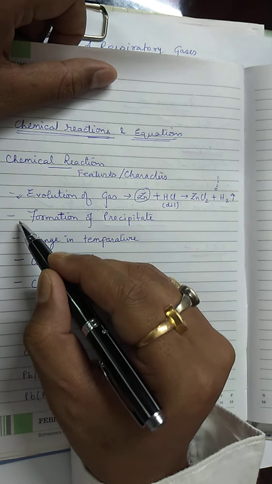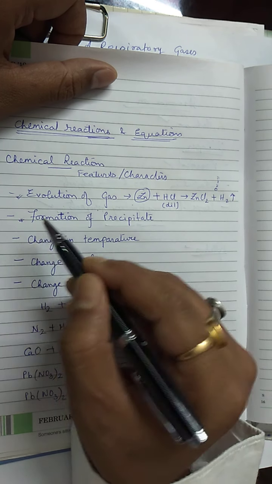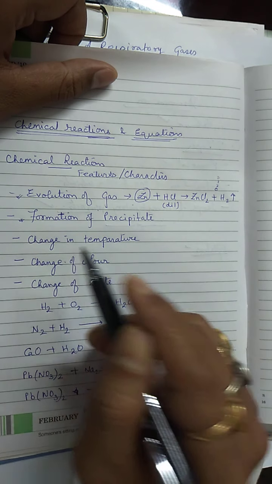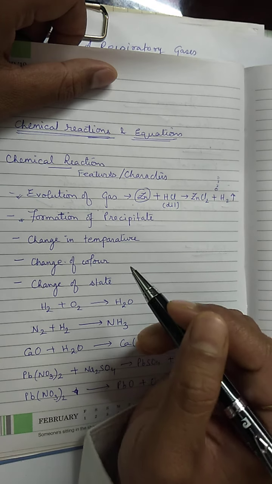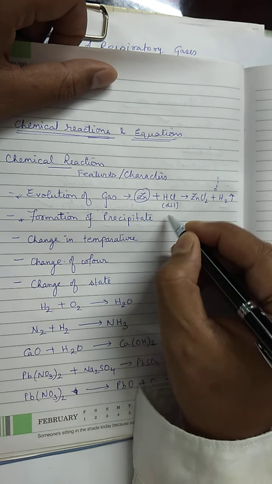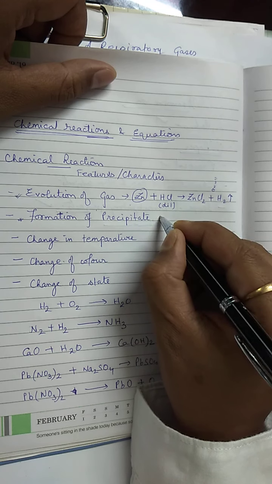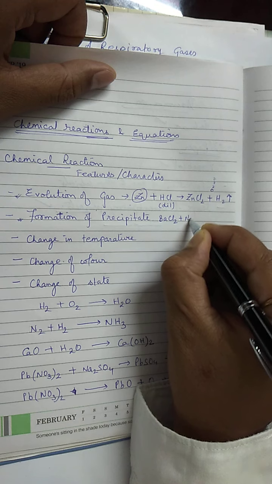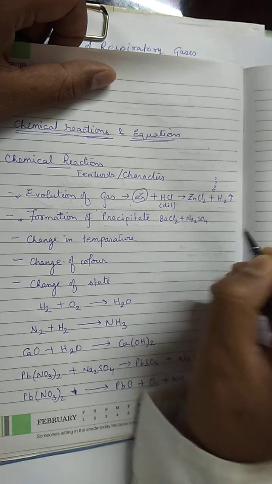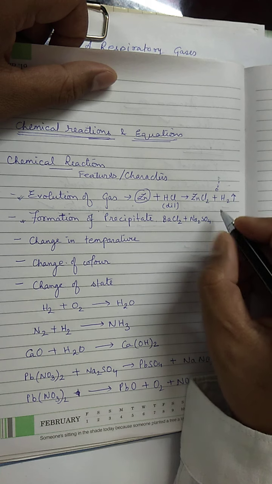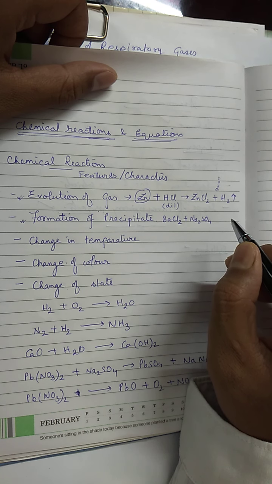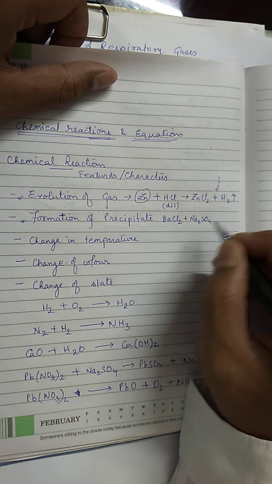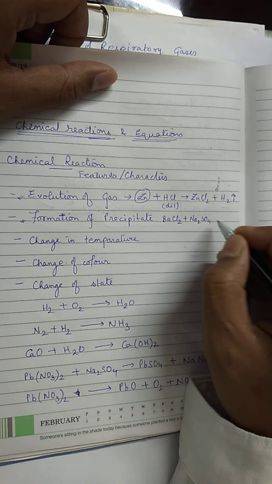Next is formation of precipitate. There are certain reactions where, when there is a chemical reaction between two reacting substances, one of the products which is formed will be solid and it will settle down. For example, suppose we have the reaction between barium chloride and sodium sulfate. This example was given in your fourth chapter last year, in the laws of chemical combination. You can refer to that.